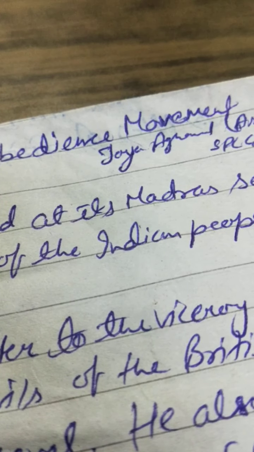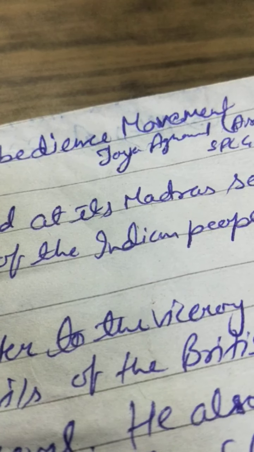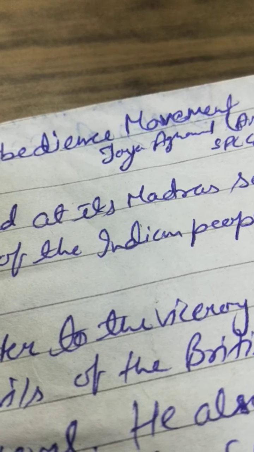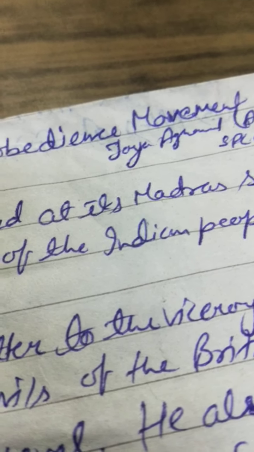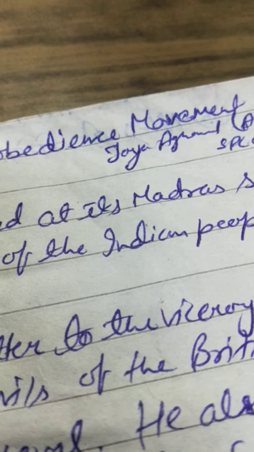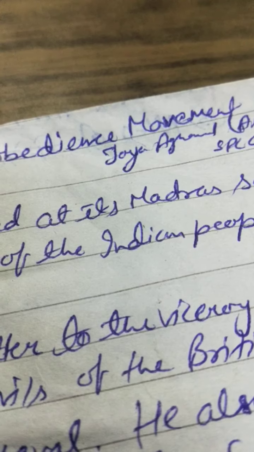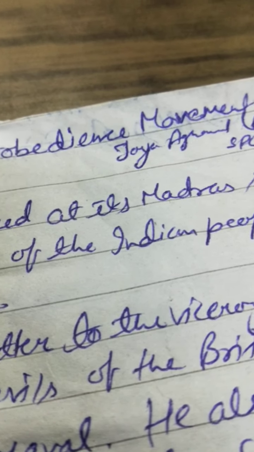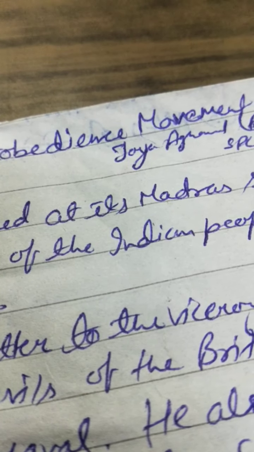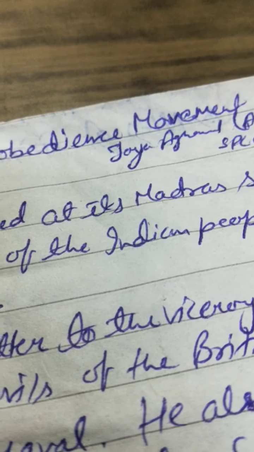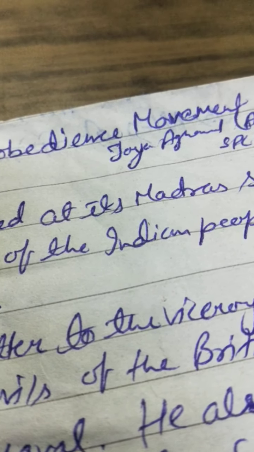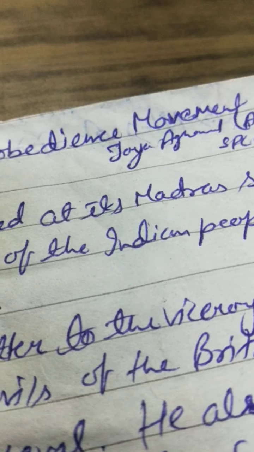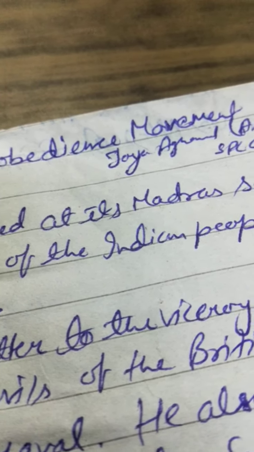The Khudai Khidmatgars, under the leadership of Khan Abdul Ghaffar Khan, dominated the movement in the North-West Frontier Province. In the northeast, even Assam and Manipur were involved in the movement. In Madras, C. Rajagopalachari led the movement and travelled on foot from Trichinopoly to Vedaranyam to prepare salt on the seacoast.